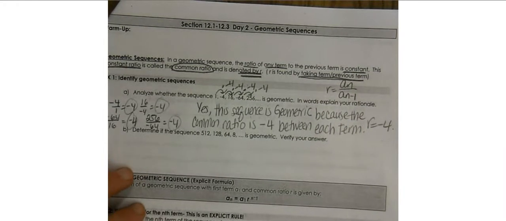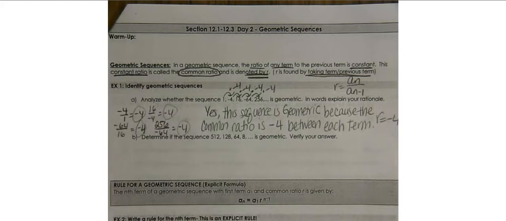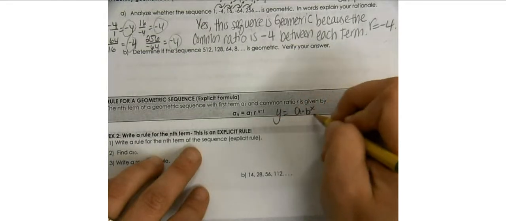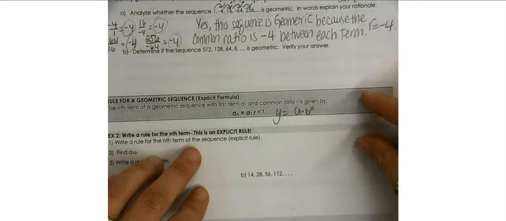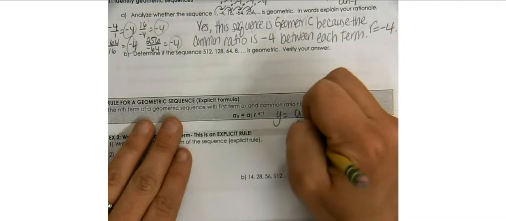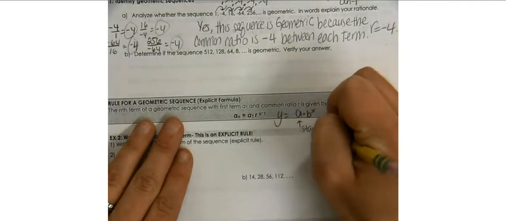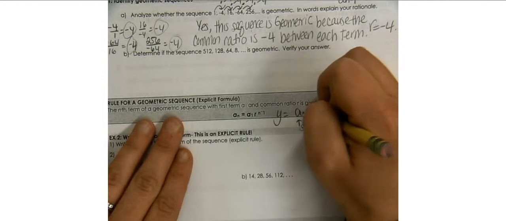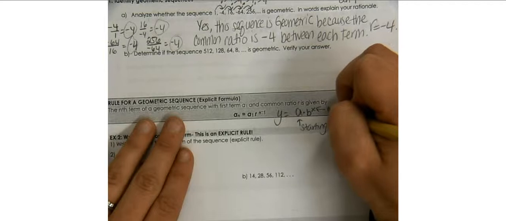Like I said to you, geometric sequences are related to exponential functions. And you might remember what an exponential function looks like. It is y is equal to a times b to the x power. In y equals a times b to the x power, when it was written in this simple way, a represented our y-intercept, or our starting point. And b represented our multiplier, what we were multiplying by each time in order to get to our next value. So this was our multiplier.